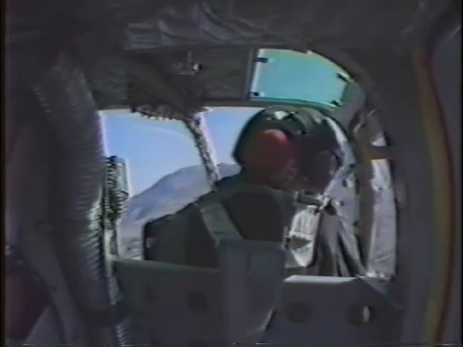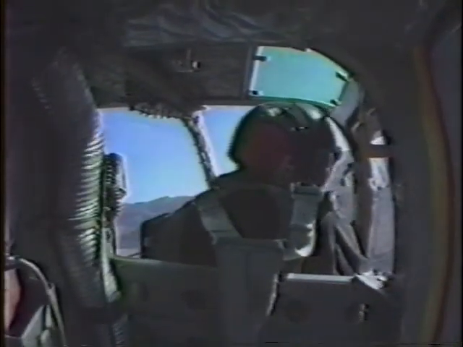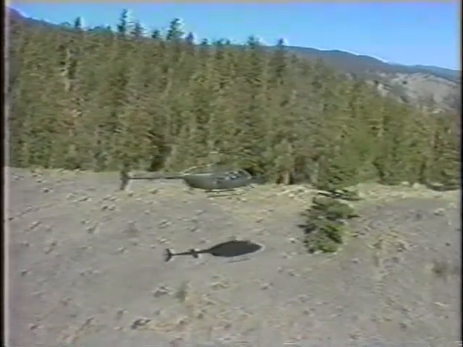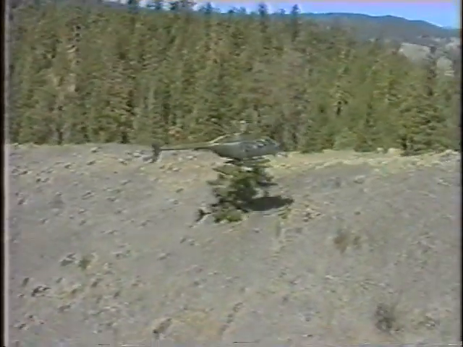As we said earlier, don't change your landing spot on short final. Abort and go around. If you haven't picked a specific spot in the area, prepare to terminate your approach in a hover, then creep to a good landing spot.